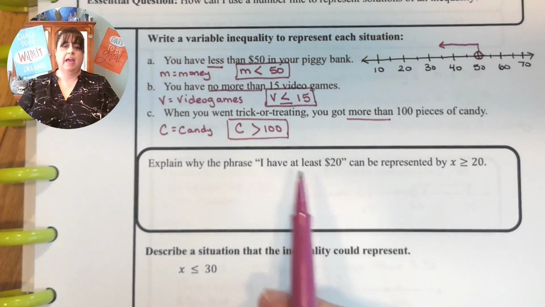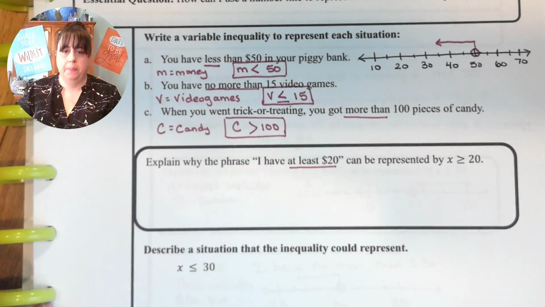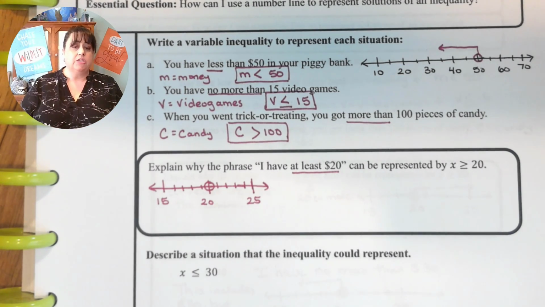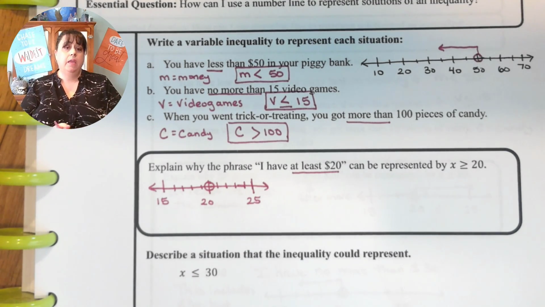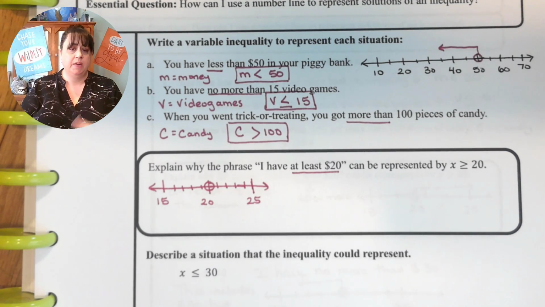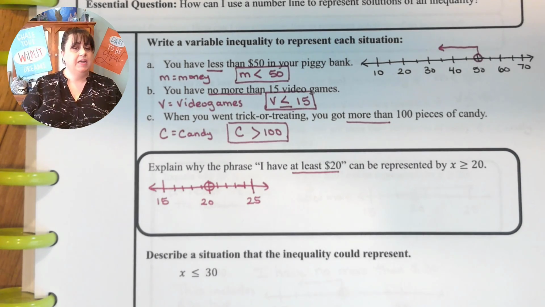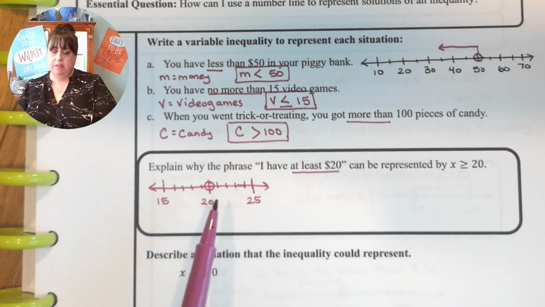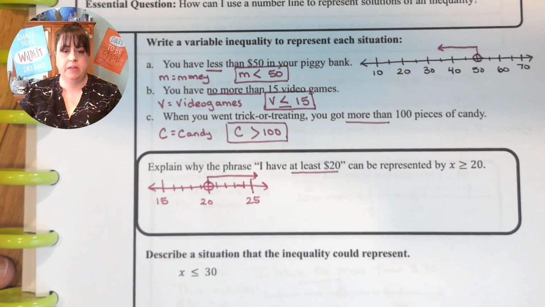So now let's look at the phrase, I have at least $20, and the representation X is greater than or equal to $20. At least means at $20, something happened. When I say I had at least $20, it means that I have $20 at a minimum, and then I could have more. When I say you have at least $20, that means you could have $21. That also means you could have 22 or 25. 15 is not at least 20. So things this direction don't work, but things this direction do. So at least $25 would look like that.